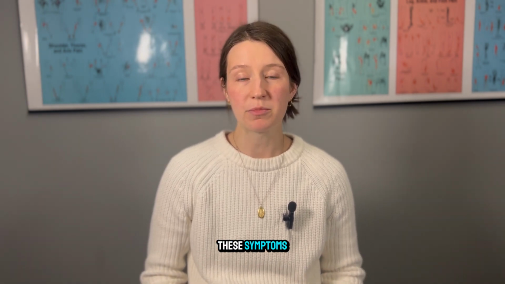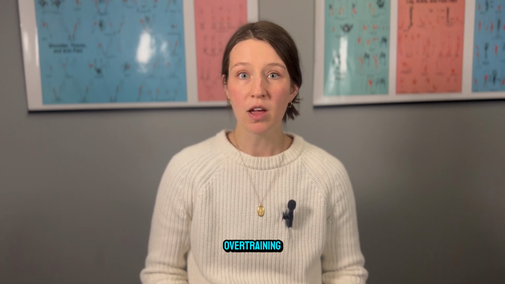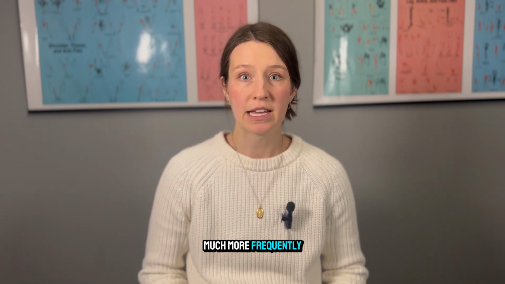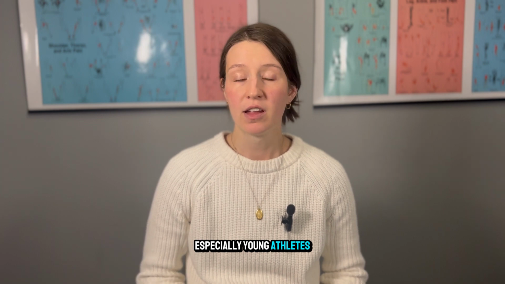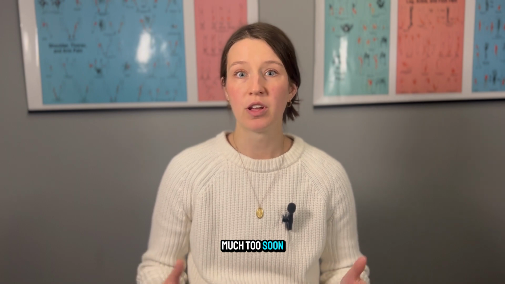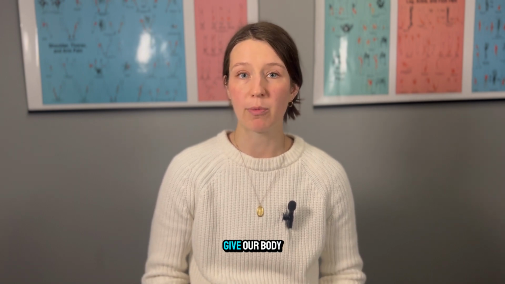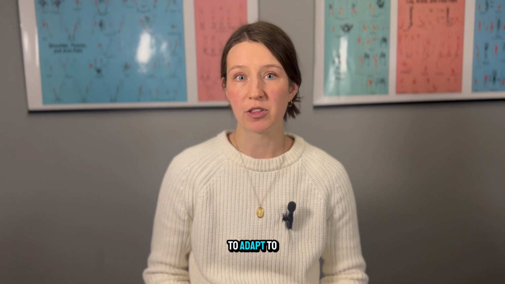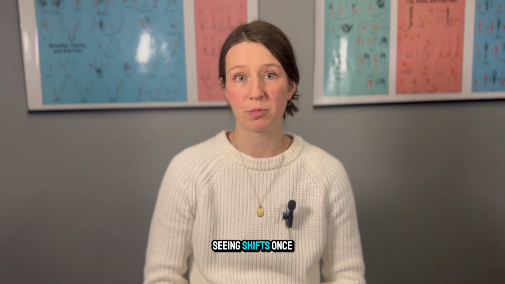Again, all of these symptoms and the overtraining, we see it much more frequently in especially young athletes. Track and soccer seem to be some of the biggest culprits. And if we're doing that too much, too soon, for too long, we don't necessarily give our body enough time to adapt to those stresses, and that's when we end up seeing shin splints occur.